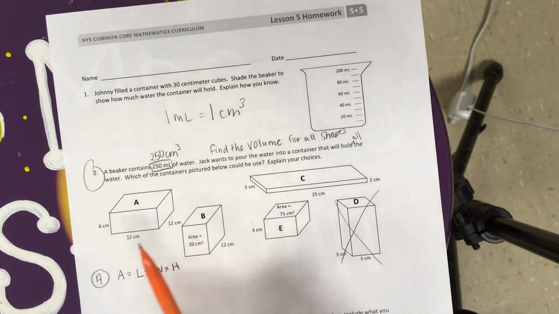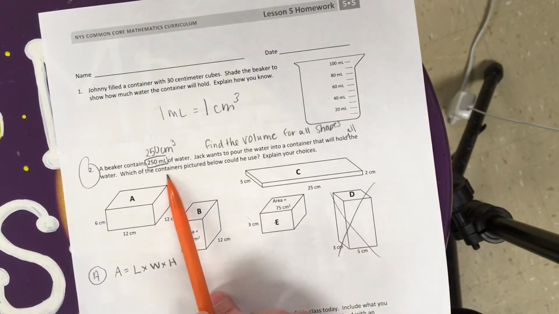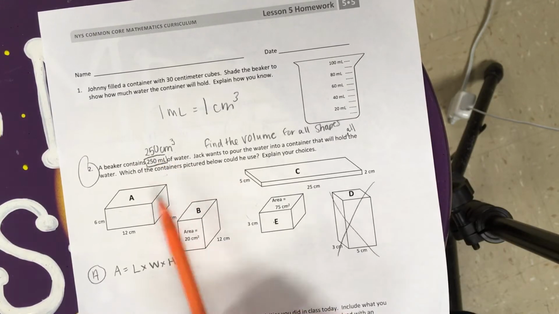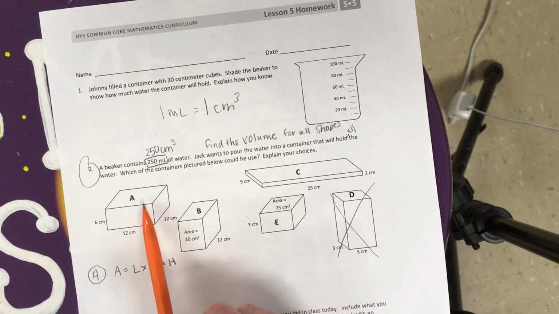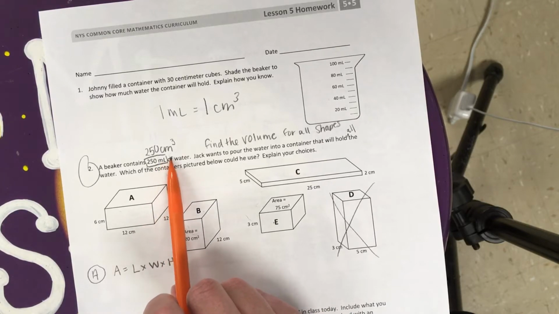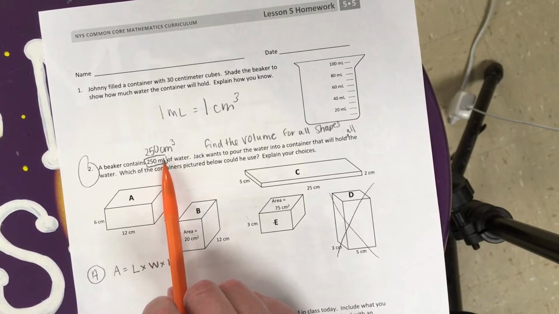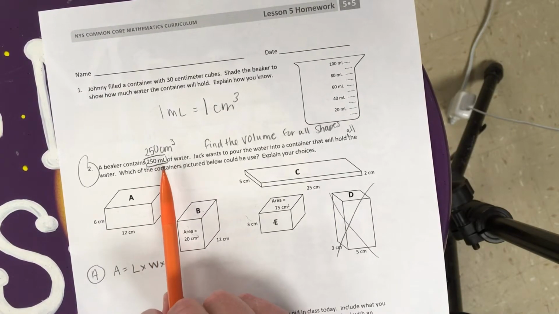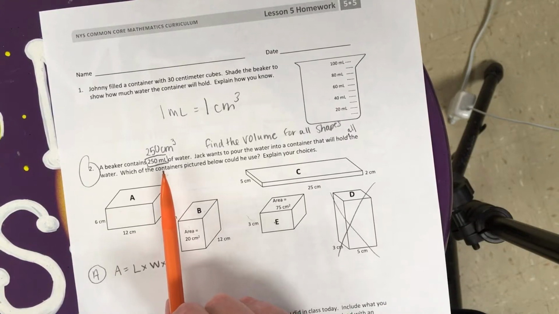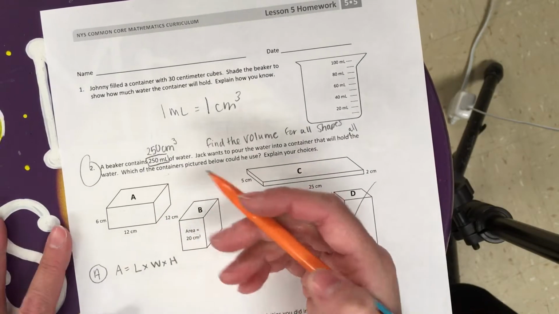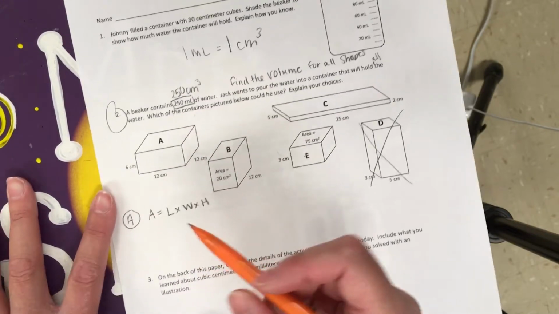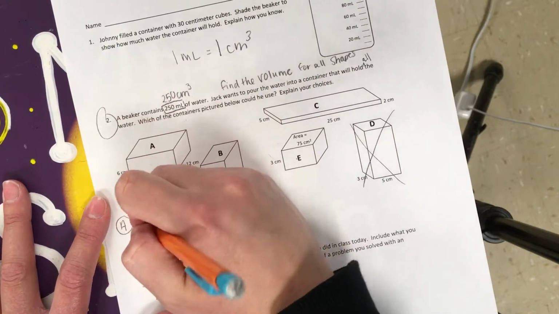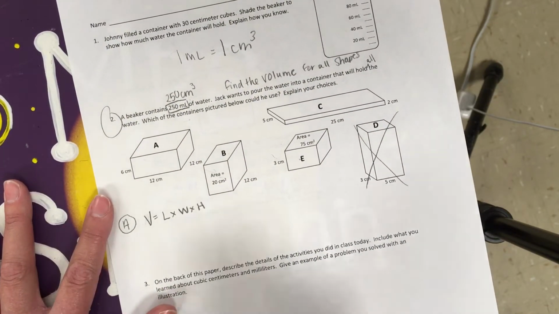We need to find the volume of each of these and compare it to the 250 milliliters to see if this amount will fit in each of these shapes. So if the volume is equal to 250 cubic centimeters or more than 250 cubic centimeters, then all of that water will fit. If the volume is less than 250 cubic centimeters, then the water will not fit. So we're going to start with shape A. Our formula for area, nope, that's volume, sorry. Our formula for volume is length times width times height.